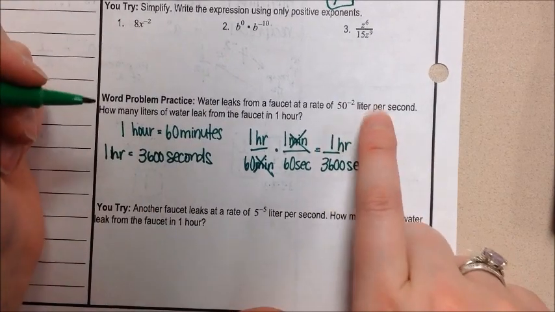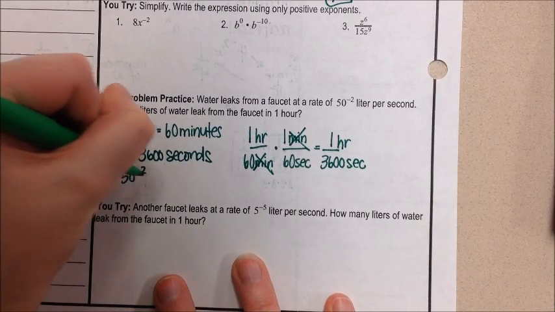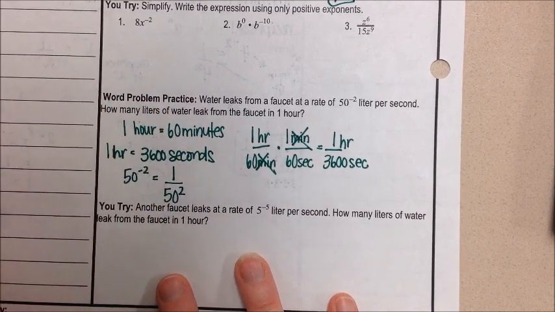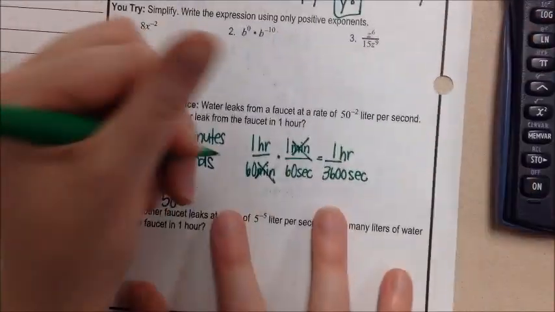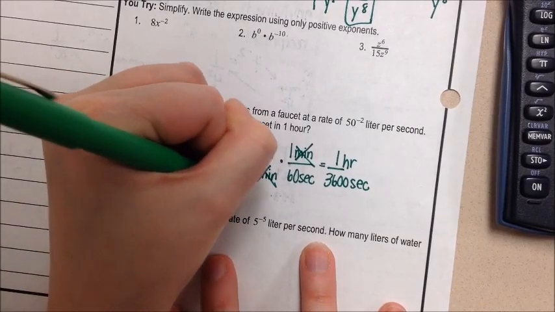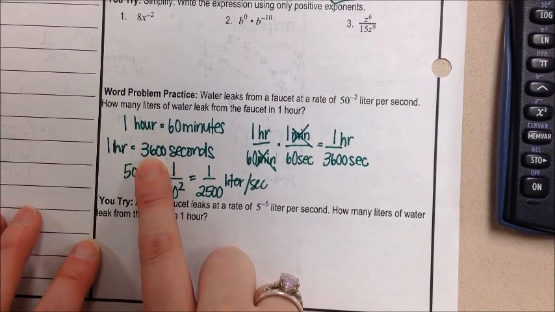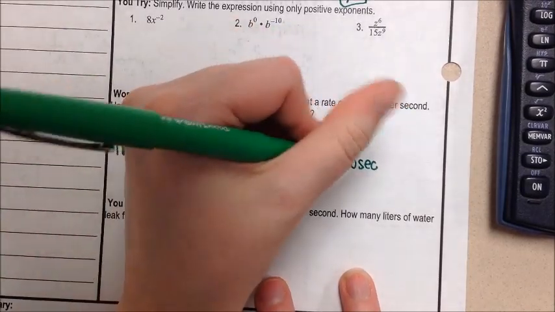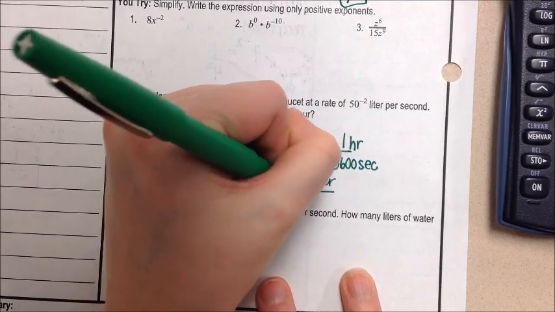So for 1 second, it's 50 to the negative second. So 50 to the negative second is the same as 1 over 50 squared. So 50 squared is 2,500. So I have 1 over 2,500 liters per second. And I know that there's 3,600 seconds in an hour, so I'm going to multiply this number. So I have 1 liter per 2,500 seconds.